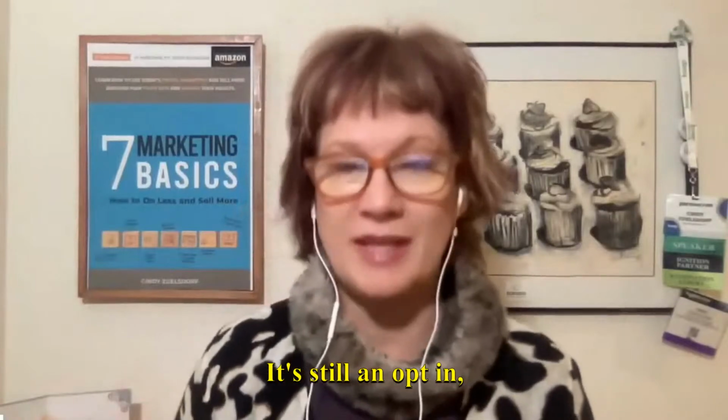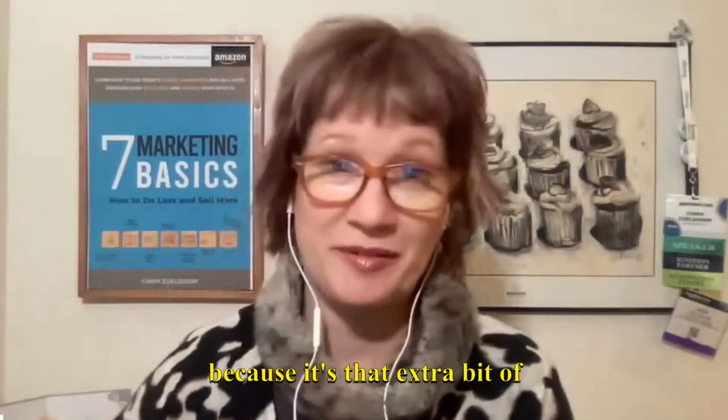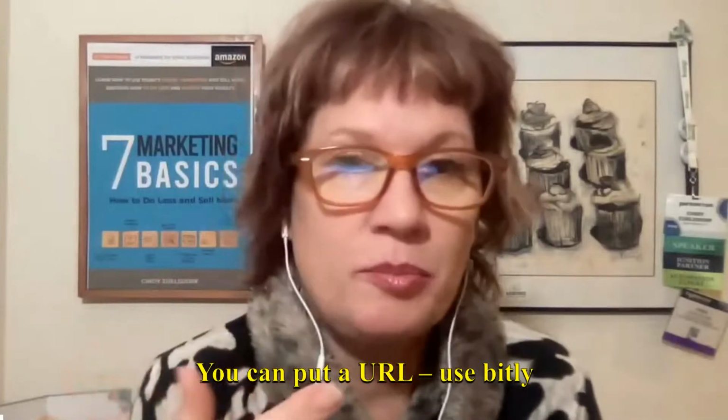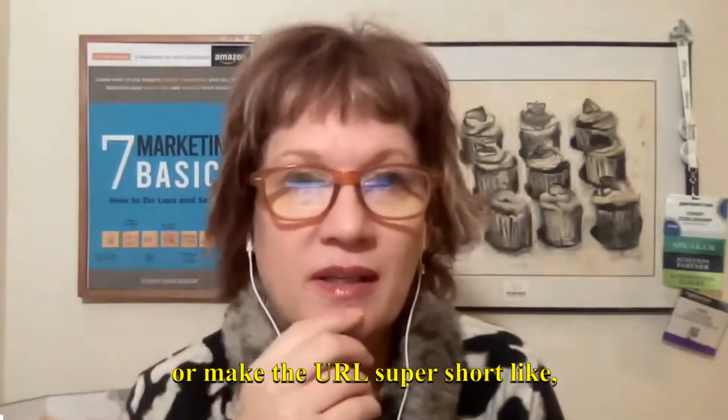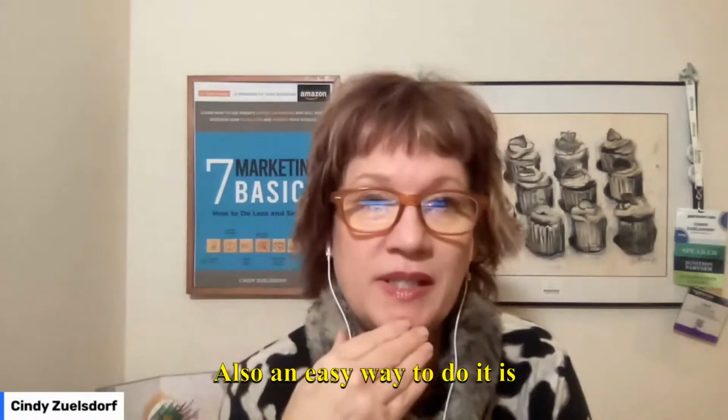So it's still an opt-in. Nobody has to do it, but they can't resist it, right? Because it's that extra bit of information. So you can have it as a QR code. You could put a URL, like use a bit.ly and just do a super short, shortened link so they can take them right to that. Also an easy way to do it.